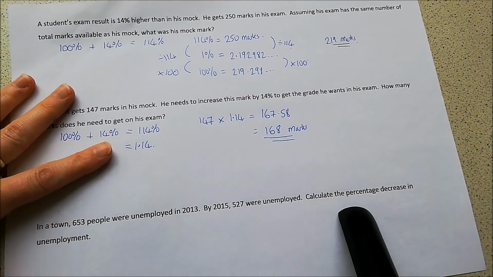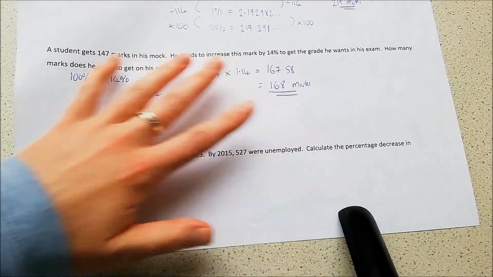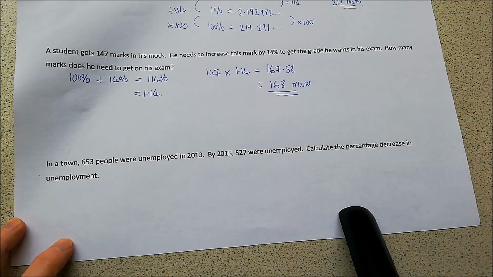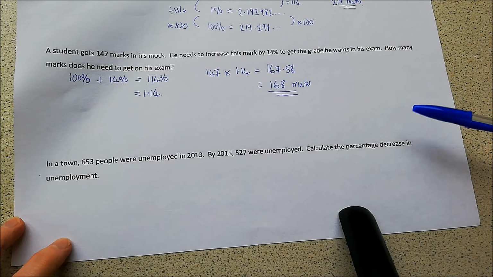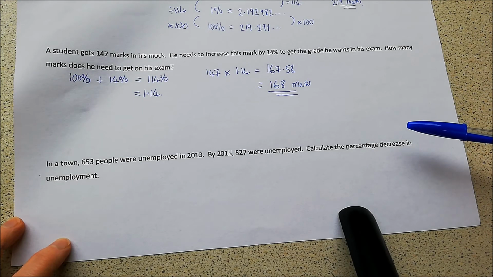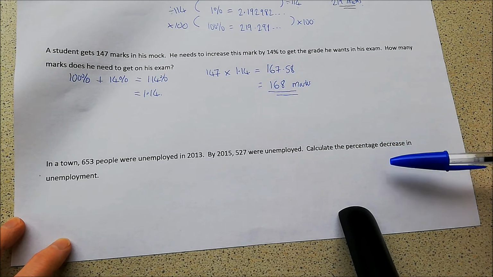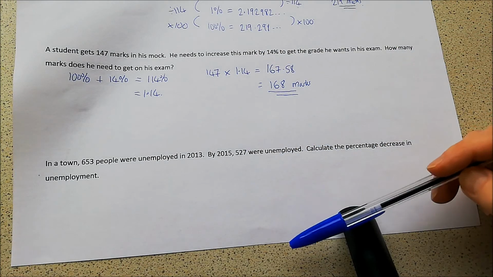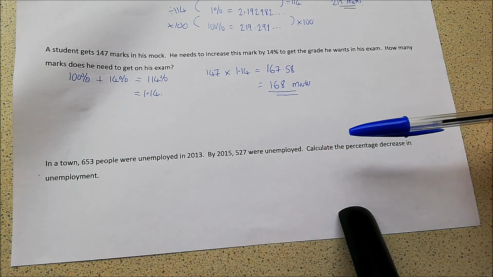All right. And then the final question. In a town, 653 people were unemployed in 2013. By 2015, 527 were unemployed. Calculate the percentage decrease in unemployment. So if you think you know how to do this, then have a go. And if not, this is actually telling us in the question really what the topic is. It's saying calculate the percentage decrease. So this is not giving us a percentage and saying find that percentage. It's saying what is the percentage.